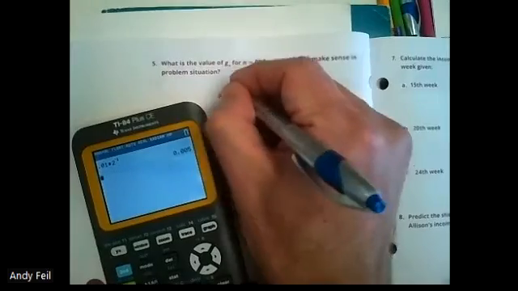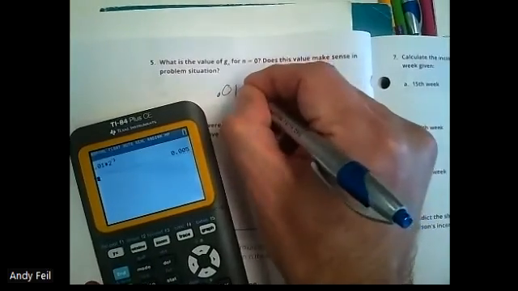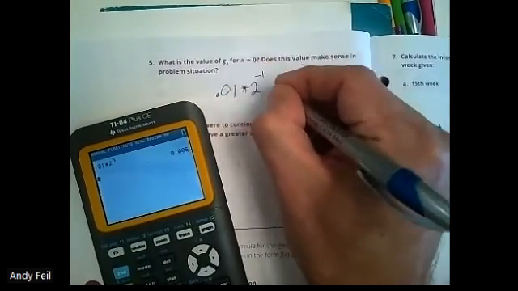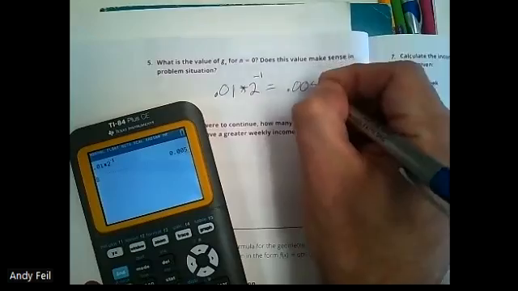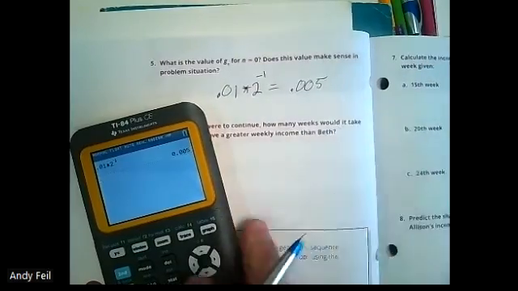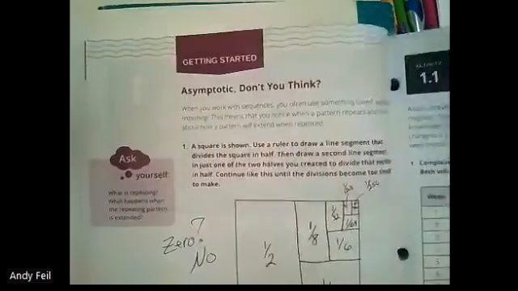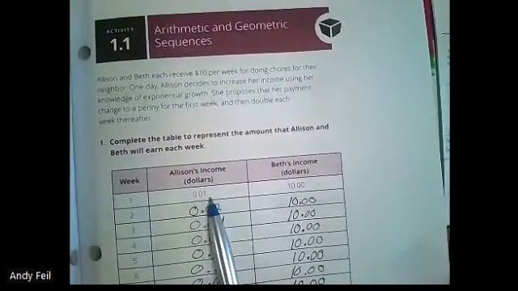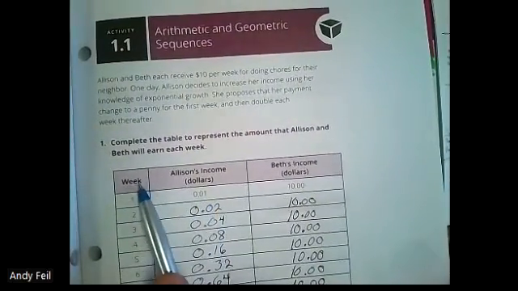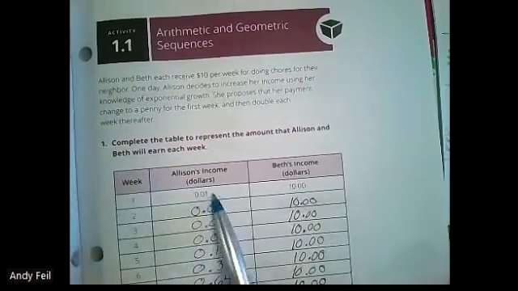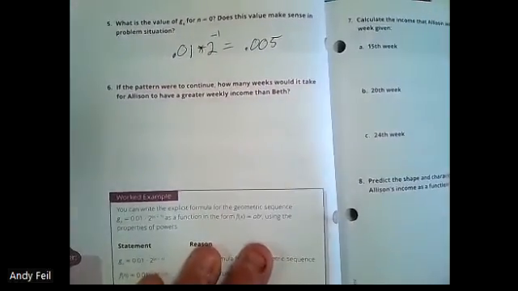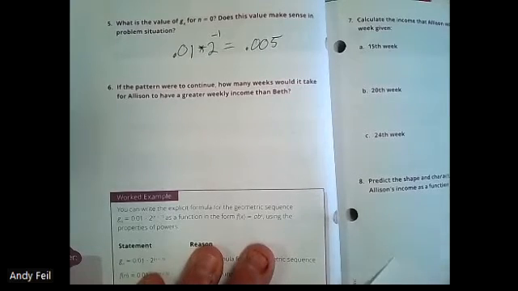If you do 0.01 times 2 to the negative 1 power, you get half of a penny. Is she getting paid half of a penny ever? No. In week 1, she made 1 penny. That's like going back to week 0. In week 0, she would have made half a penny, but she never had a week 0. So we don't need to worry about that. In other words, we're not going to deal with that because she's not making half a penny.